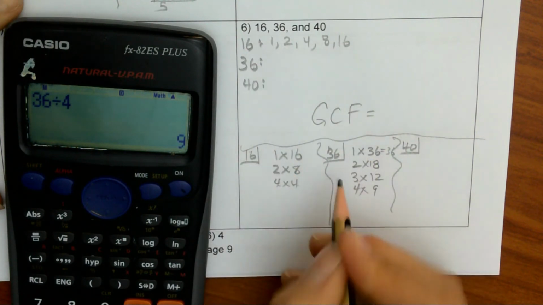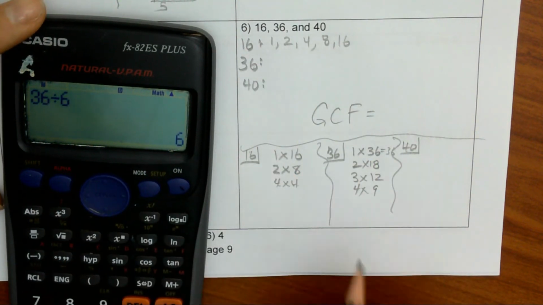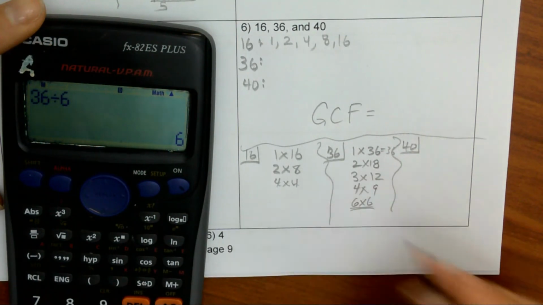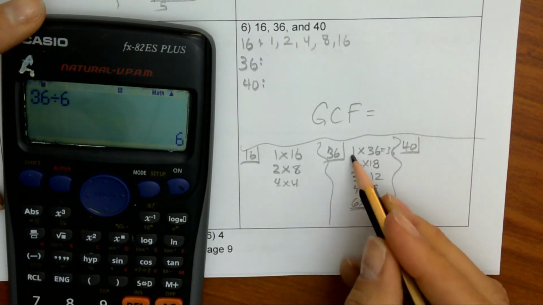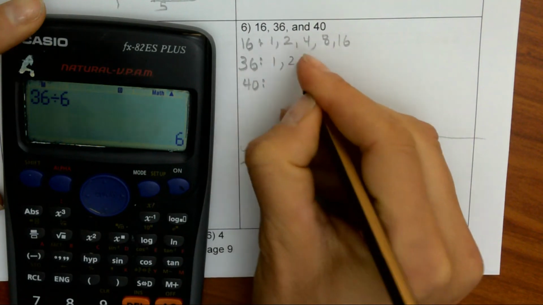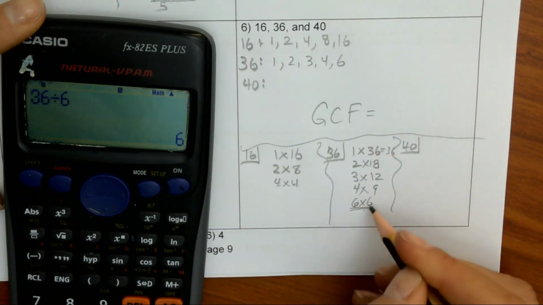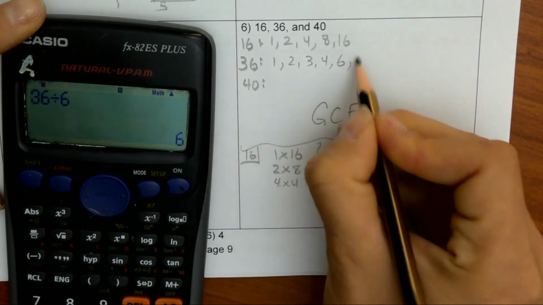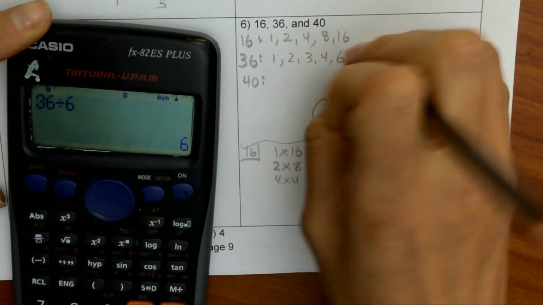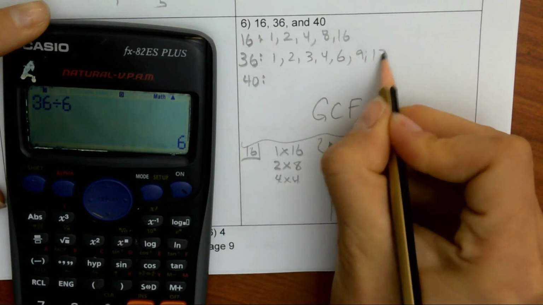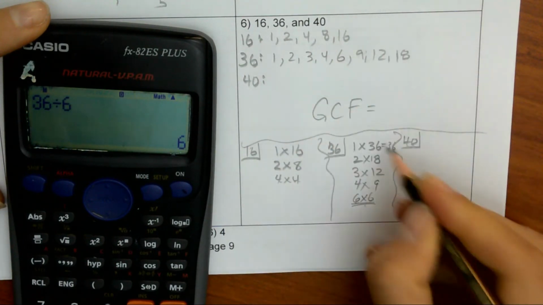What about 6? 6 times 6. And because it's the same, we stop. So 1, 2, 3, 4, 6. Don't write 6 twice. 9, 12, 18, and 36.